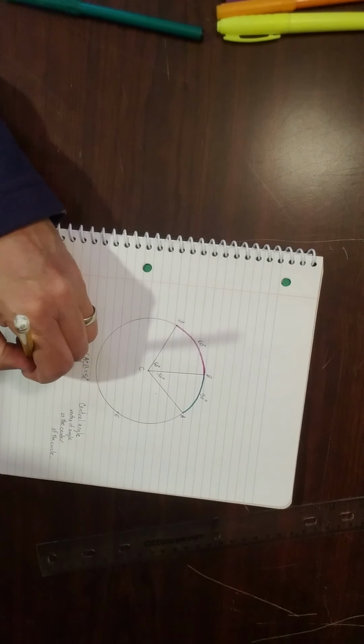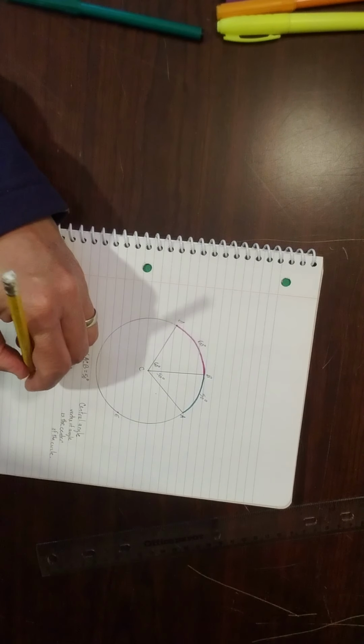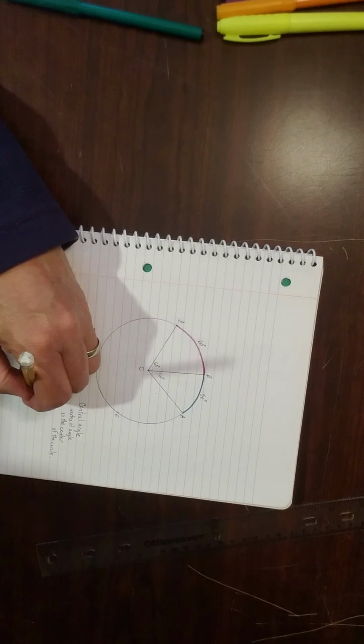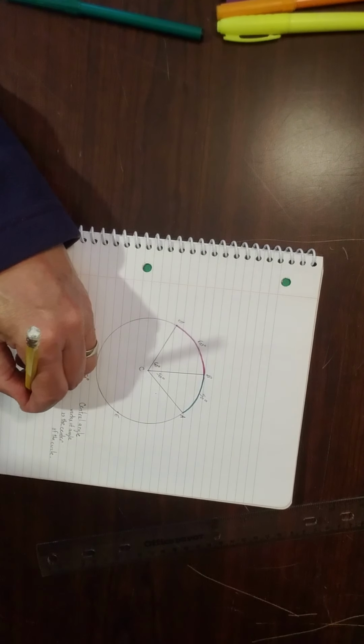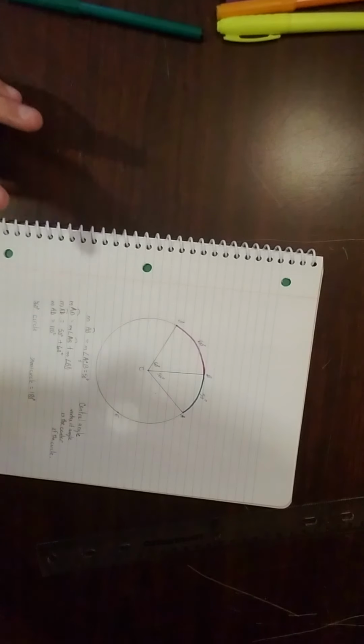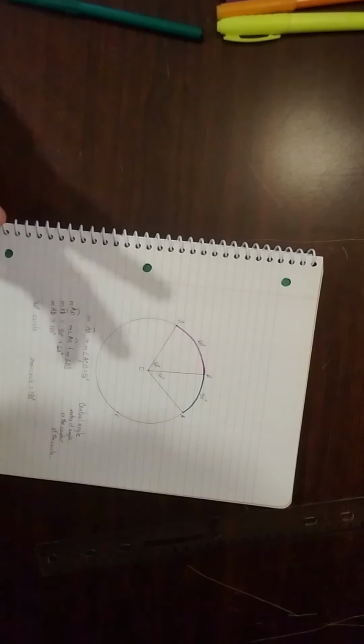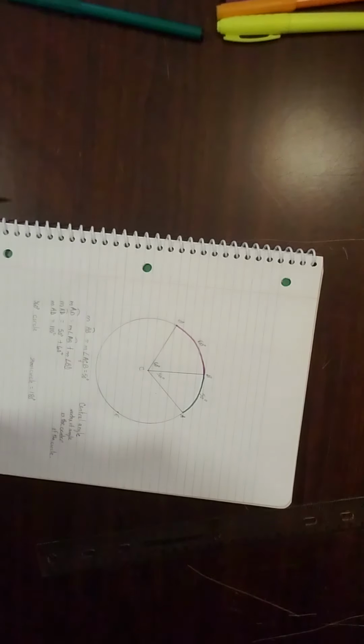Well, half a circle is called a semicircle, and a semicircle has 180 degrees. So that's one thing we want to have in the back of our minds to do these problems. We know the whole is 360. We just need to know what the sum of the parts are.